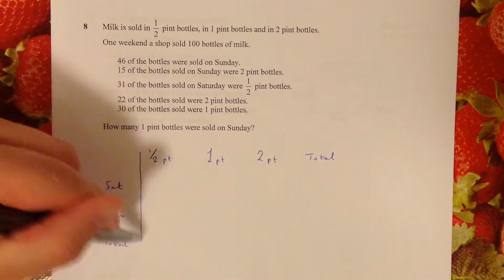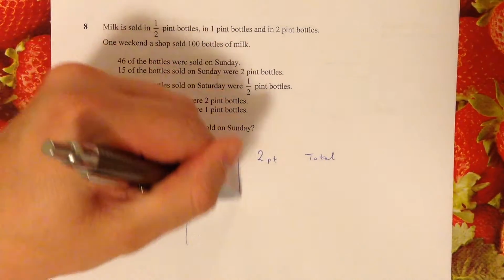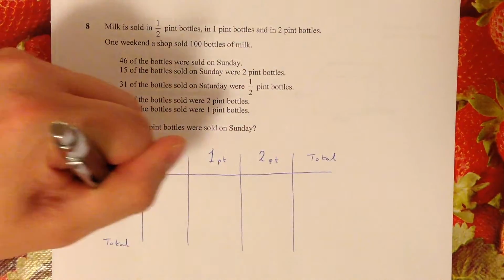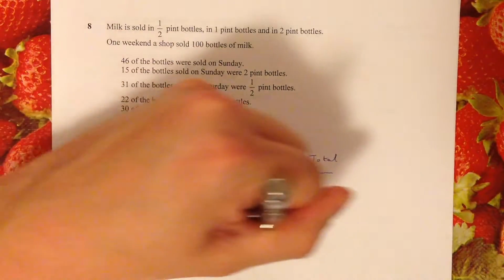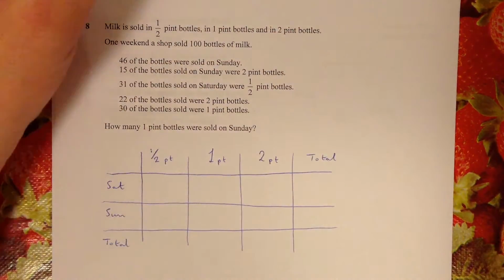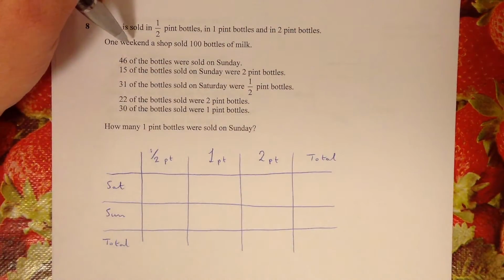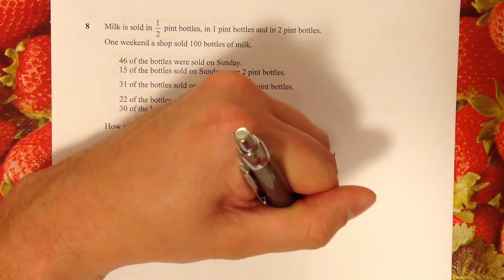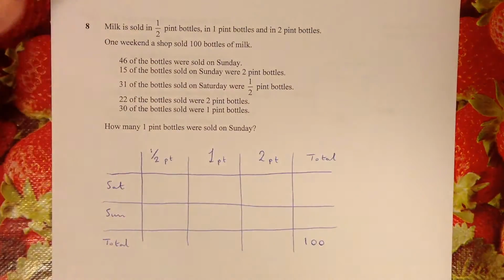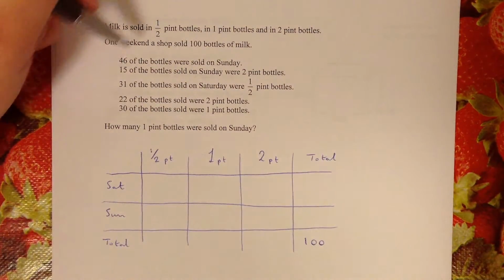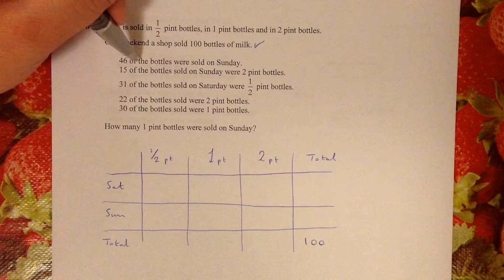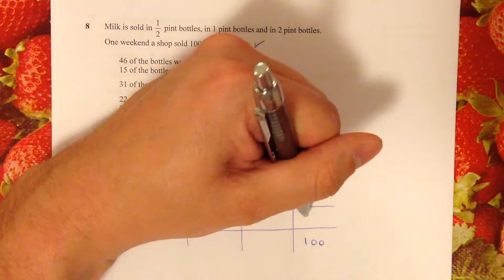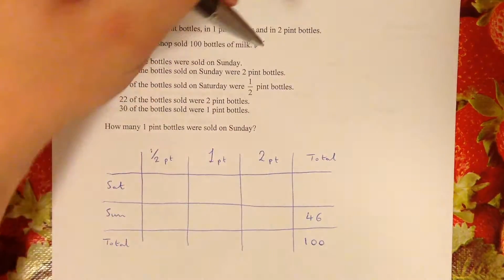So we've got Saturday, we've got Sunday, and of course we then also need to have a total box. So if we just draw that one in, we're going to have a nice easy table that's going to allow us to just go through each of the pieces of information and populate the table to then allow us to find the bits of missing information. So, first things first, one weekend a shop sold 100 bottles of milk, so we know that our grand total is going to be 100. The next piece of information is that 46 of the bottles were sold on Sunday, so for our Sunday row we have a grand total of 46.